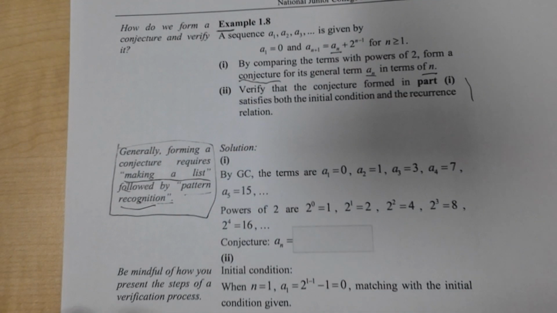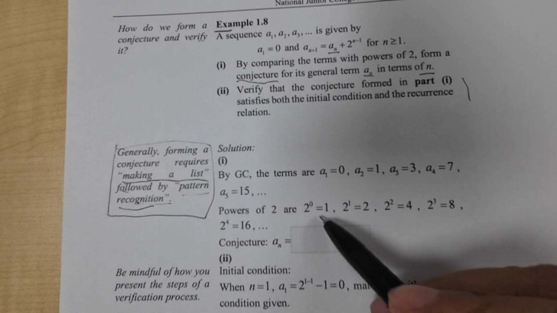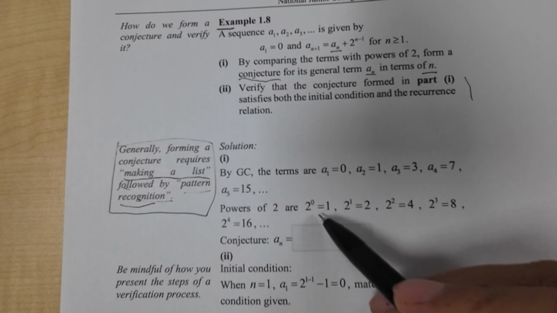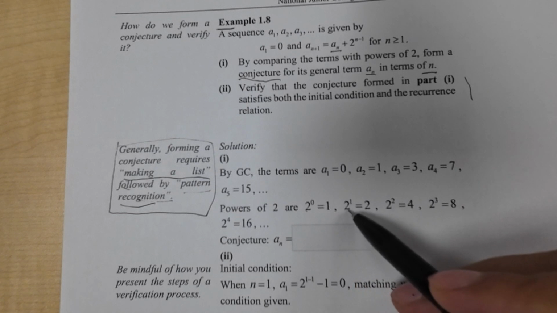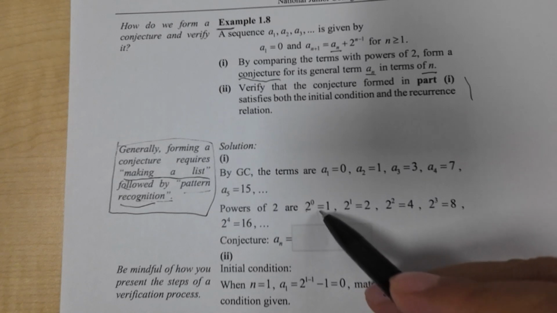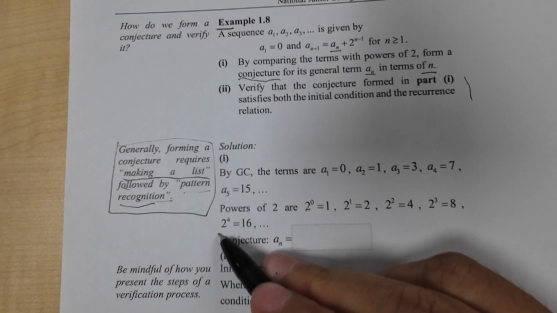Now, let's start. The question actually gives you a hint. The question says, please use Power-Sol 2. Of course, if you start from a negative power, maybe it is not very relevant. We can start from power 0 onwards. These are all integer values from 2 to the power 0 all the way to 2 to the power 4.